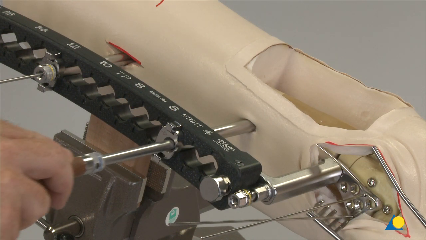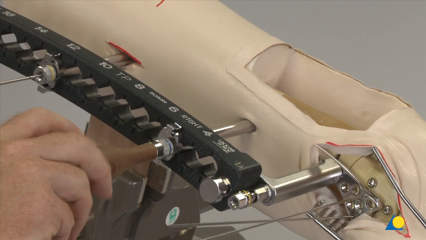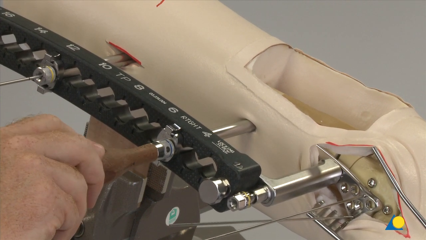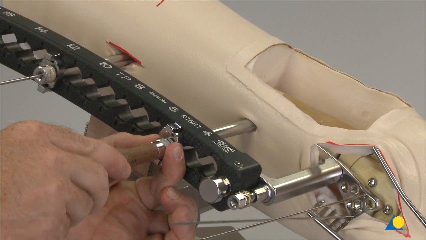Attach the handle to the drill guide. Insert it through the guide sleeve and thread it into the plate hole. Remove the handle.